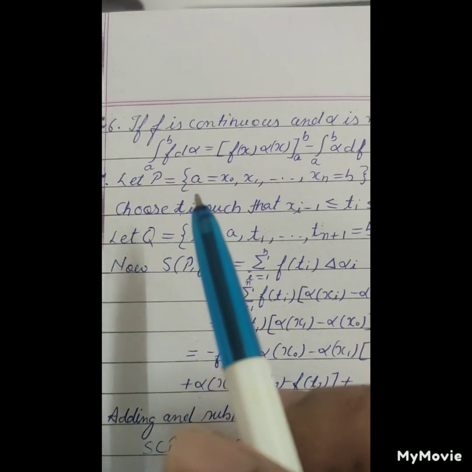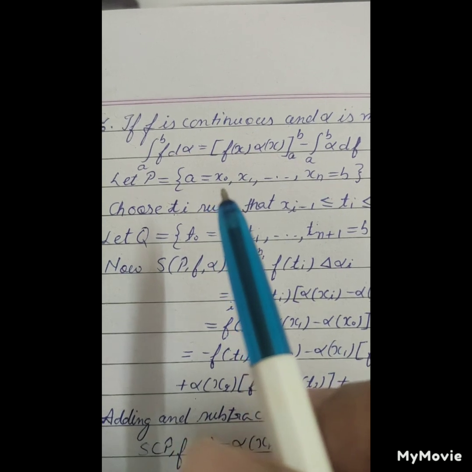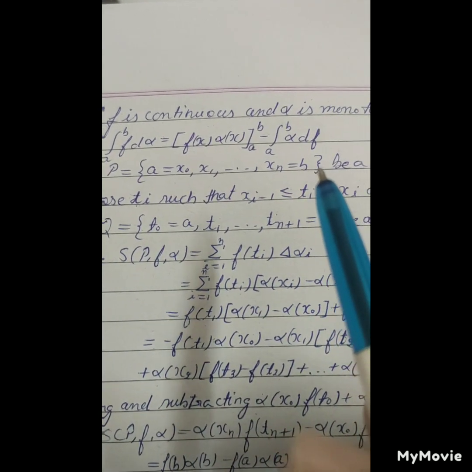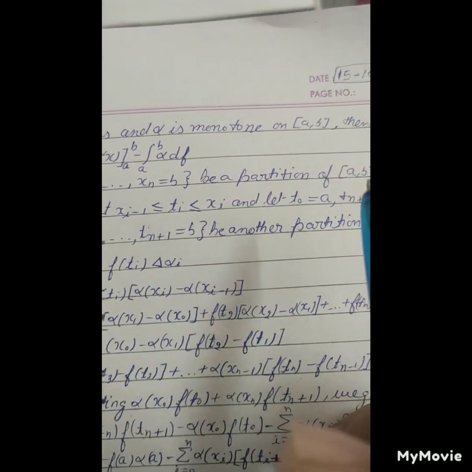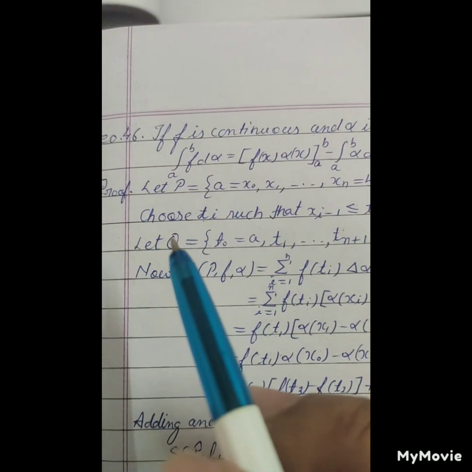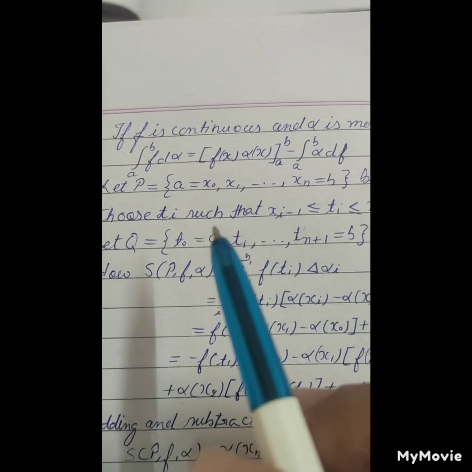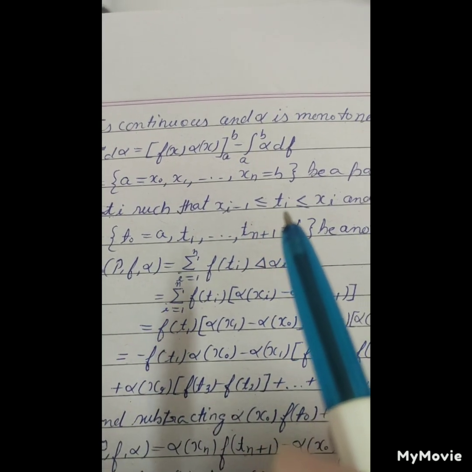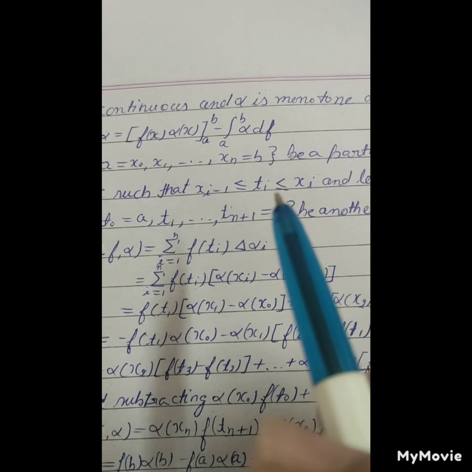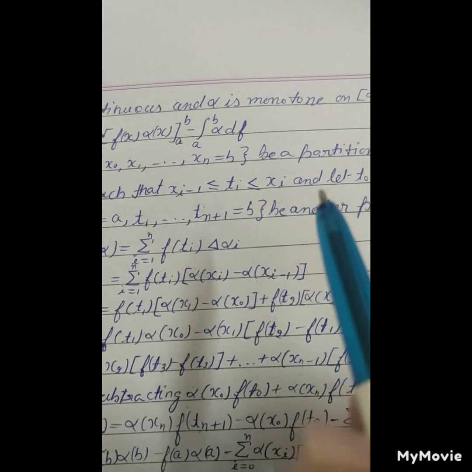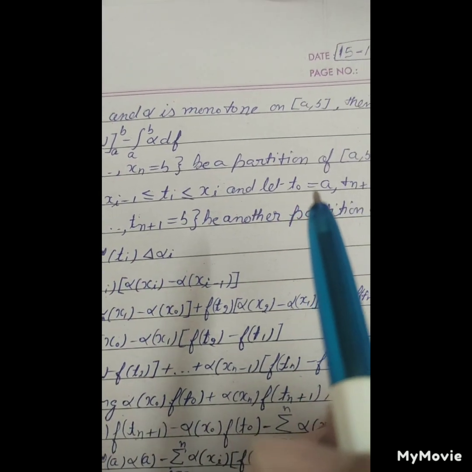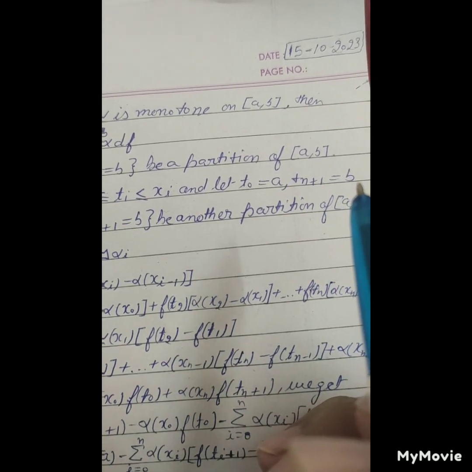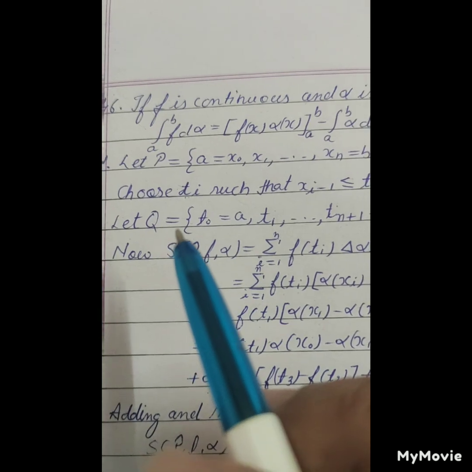Now the proof. Let P be a partition of the closed interval [a, b], a = x0, x1, and so on up to xn = b. Choose ti such that x(i-1) is less than or equal to ti is less than or equal to xi, and let t0 = a, t(n+1) = b.